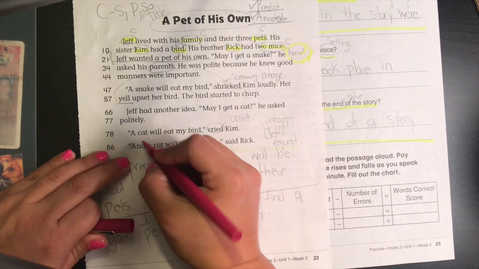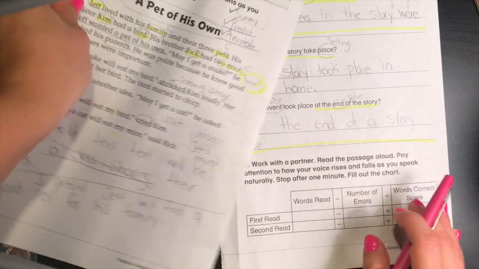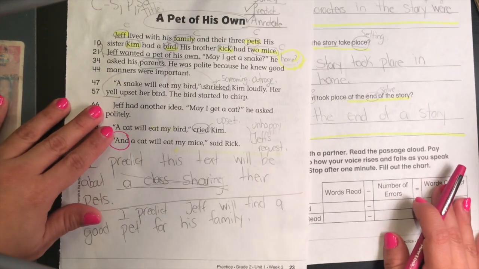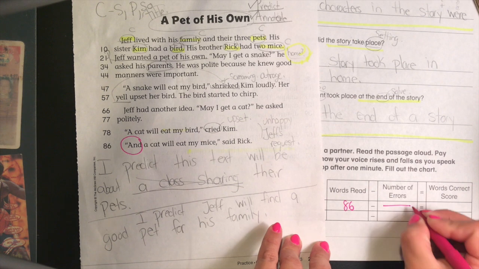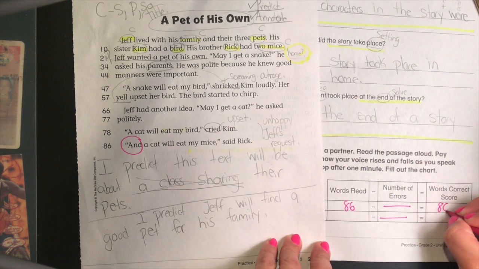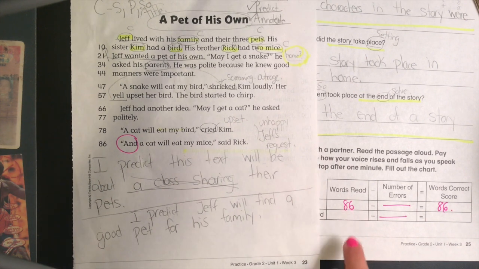Stopped right here. And so now I'm going to write, in my first words read, I'm going to write 86. Don't put anything there. Now you have 1 minute to beat that score. Ready, set, go.